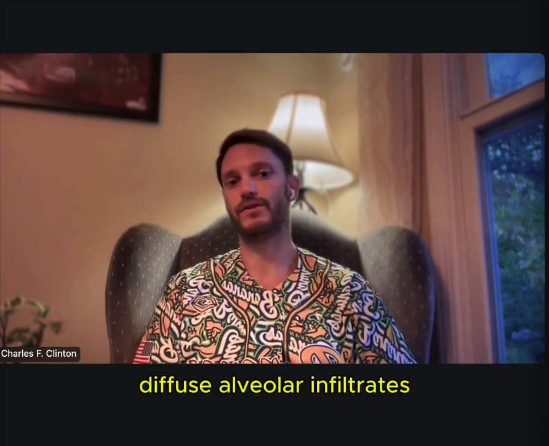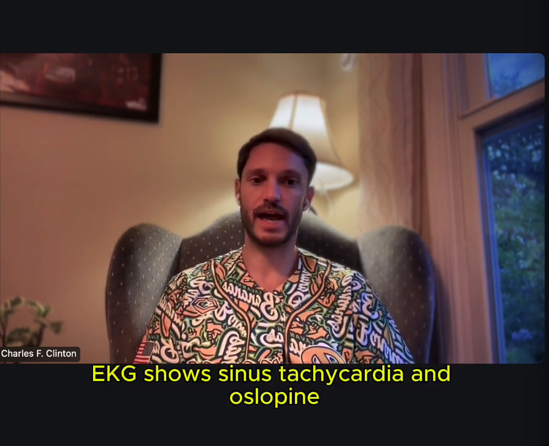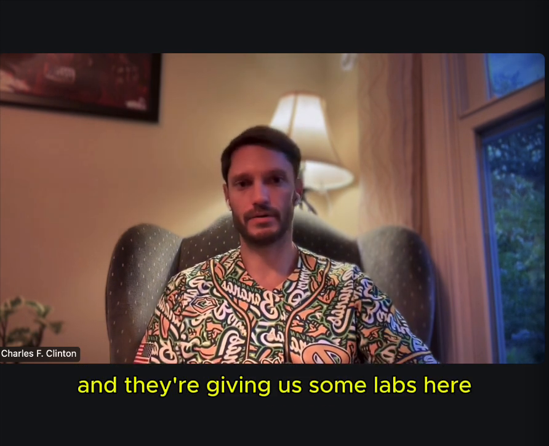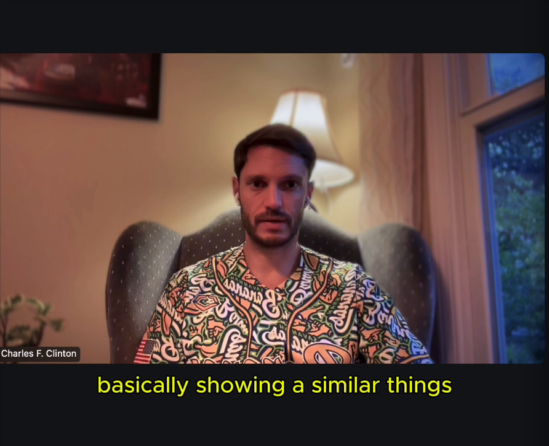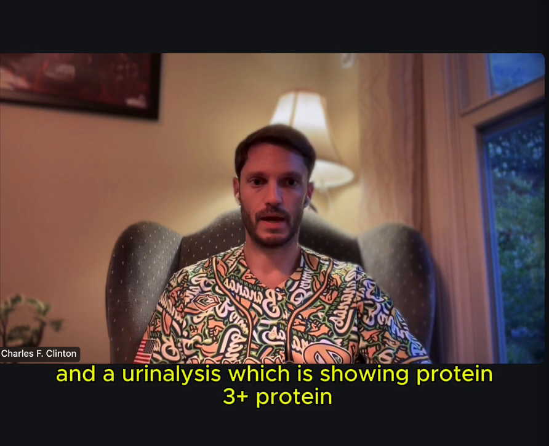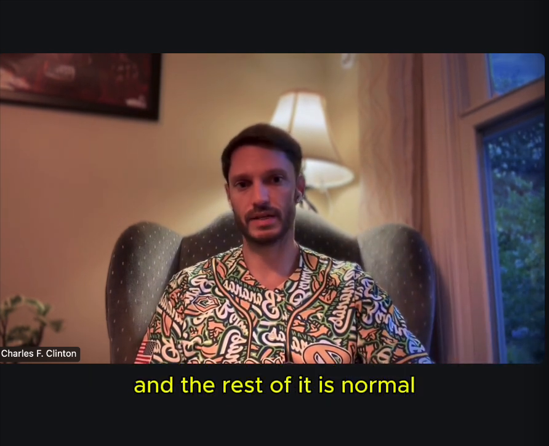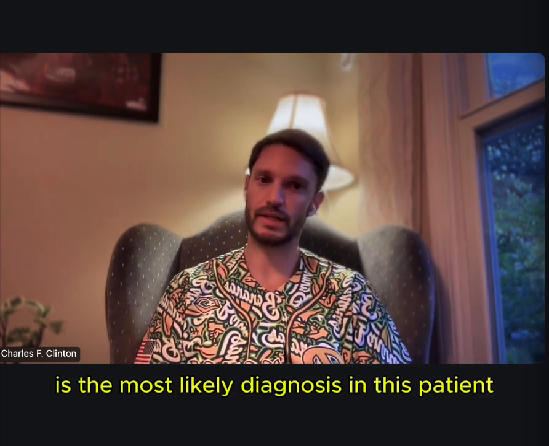The patient has bilateral diffuse alveolar infiltrates. EKG shows sinus tachycardia and upsloping ST segment depressions in inferior lateral leads. And they're giving us some labs here, basically showing similar things. They're showing us a little bit of anemia. They're showing no acute kidney injury. And a urinalysis, which is showing 3+ protein, and the rest of it is normal. So the question is, which of the following is the most likely diagnosis in this patient?